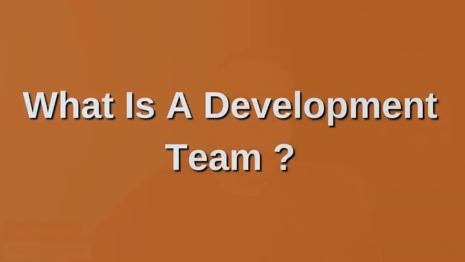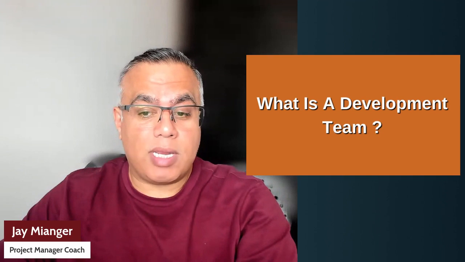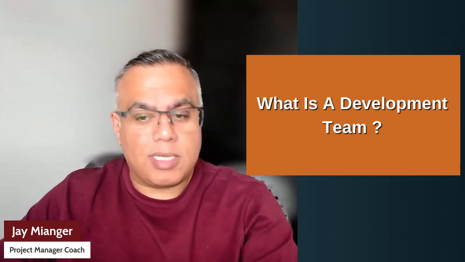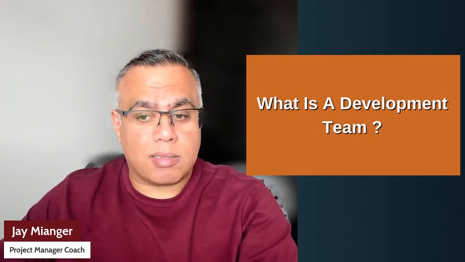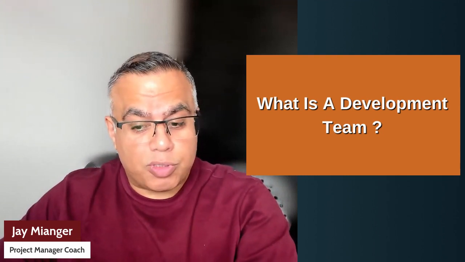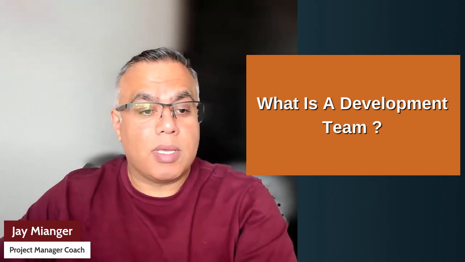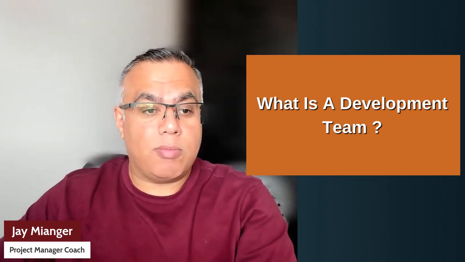What I will be talking about is what is a development team within the Agile framework. To go into a bit more detail, the areas I will be covering are what is a development team, the key characteristics that form part of that team, some of their responsibilities and their contribution, and some areas of their collaboration within the team. So without delay, let's move on to the next part of the video.